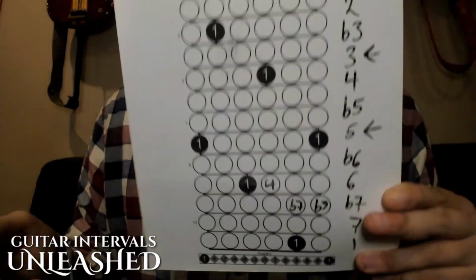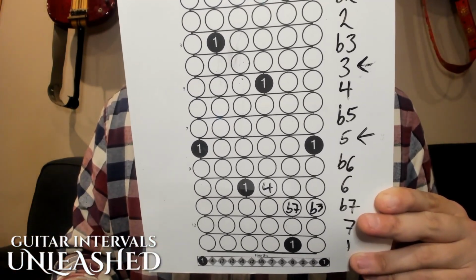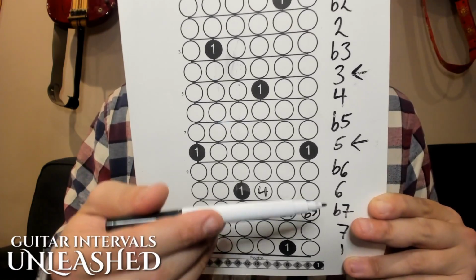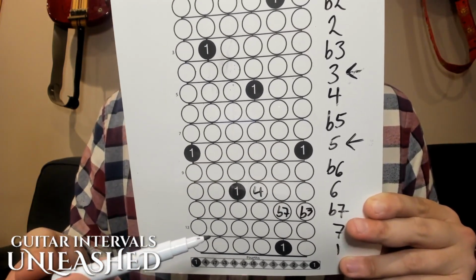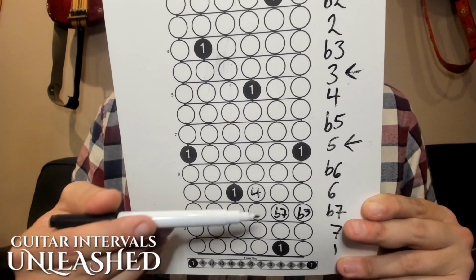All right, so we're on the last one here, so we're going to make this one a little bit more challenging. We're going to do more at once here. In fact, we're going to do the entire, all 4 strings together. You'll see, I feel like you guys are getting the hang of this since we've been going through the whole fretboard. So we have 1, 4, flat 7, flat 3.